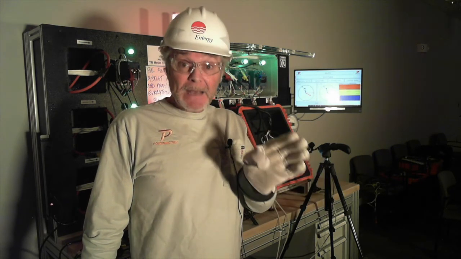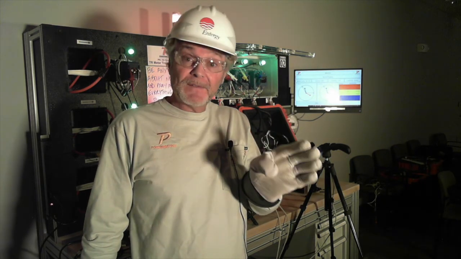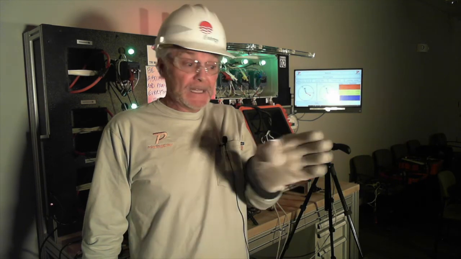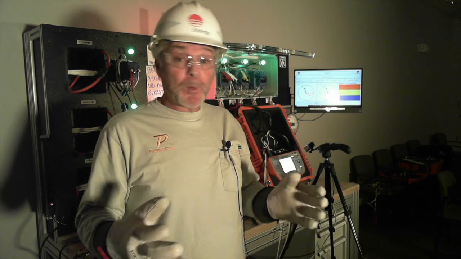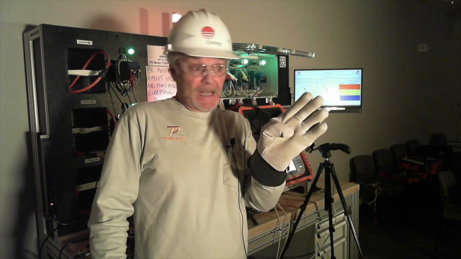So if I can measure, and I'm supposed to only have 0.5, that's all I want max on each of those 3 phases for that CT, and I get 1 ohm, then I have a problem. And not only do I have a problem, but I can say it's on A phase.